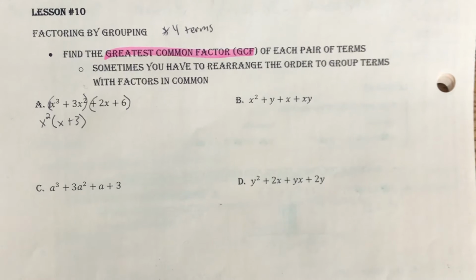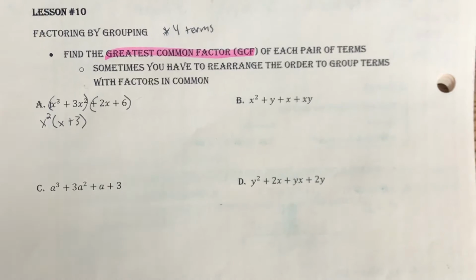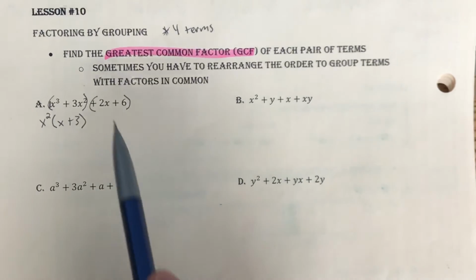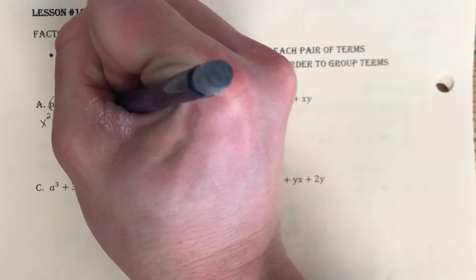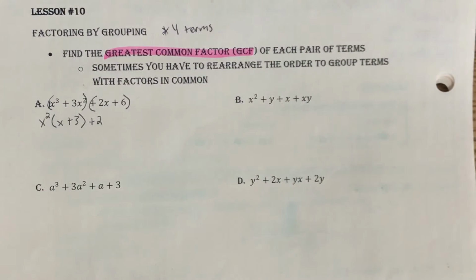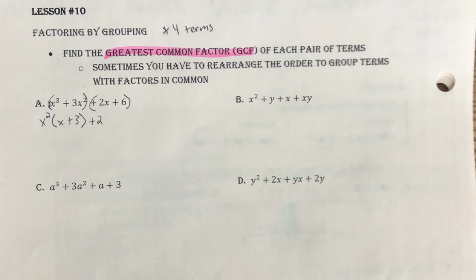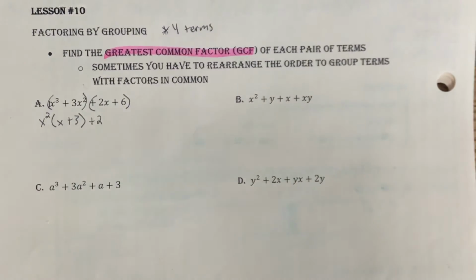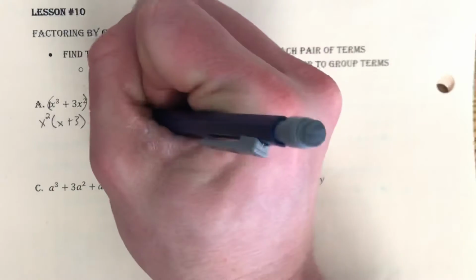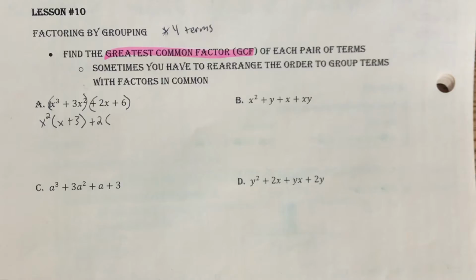If I have done this correctly, I should end up with x plus 3 inside my second set of parentheses as well. So let's look at them, 2x and positive 6. Let's start with the numbers, positive 2 and positive 6. What's the greatest number that goes into both? That would be positive 2. So I'm going to list a positive 2 out front, and I must put the plus sign. Now this one has an x involved, but this one does not, so I can't have an x in my greatest common factor. So I'm done with my greatest common factor, and I should be in my parentheses.